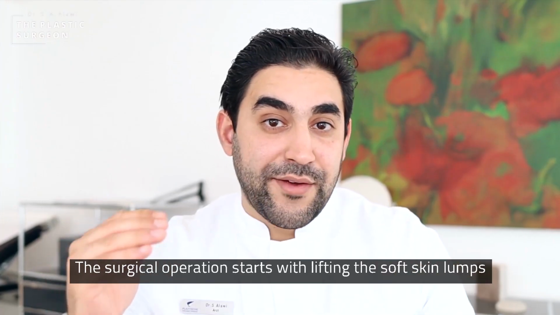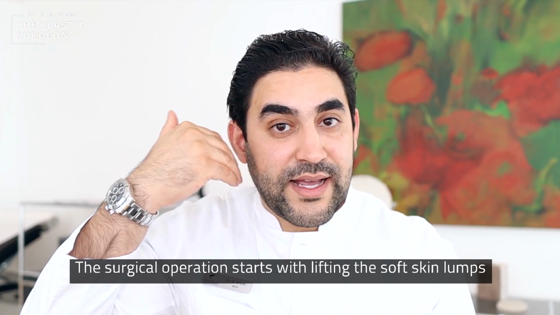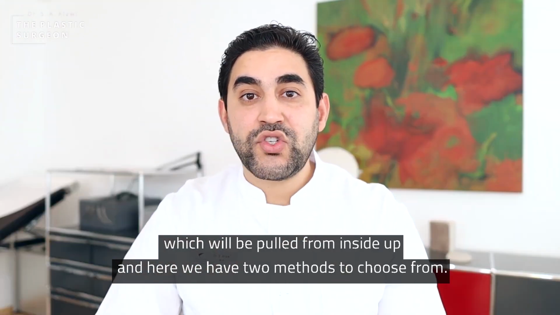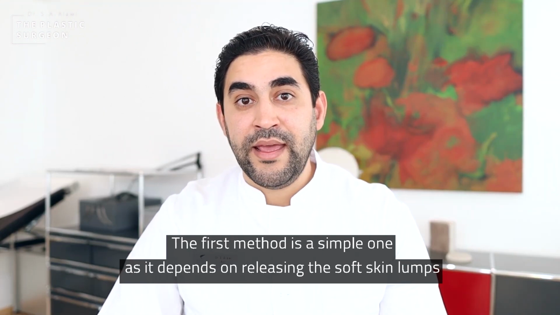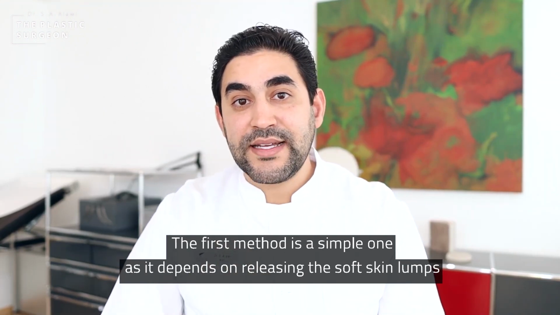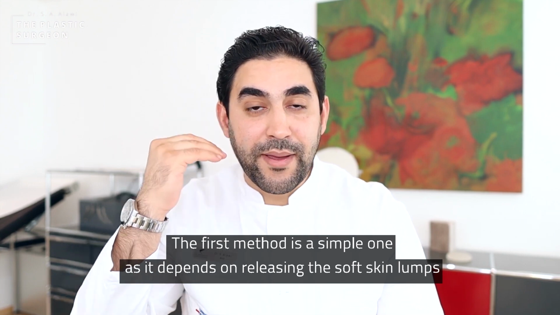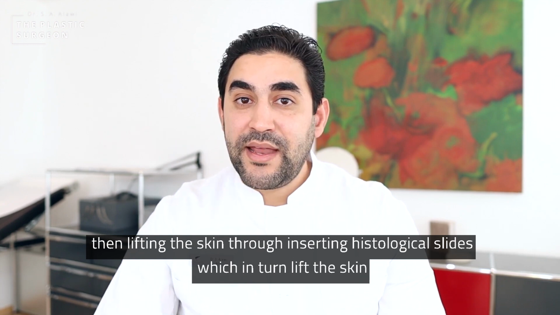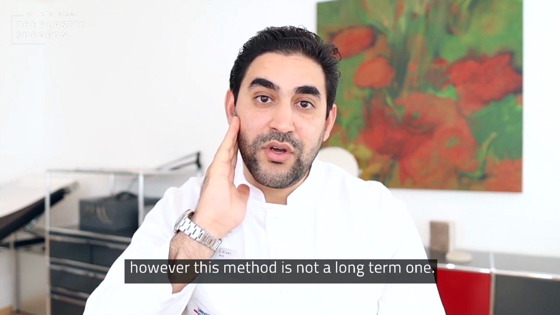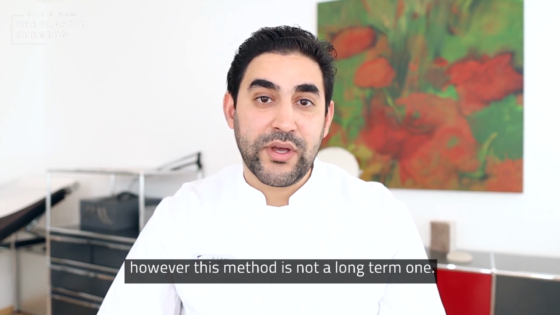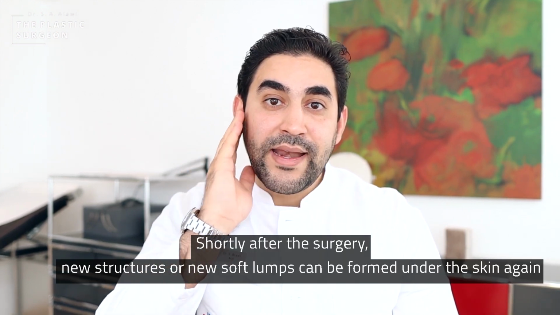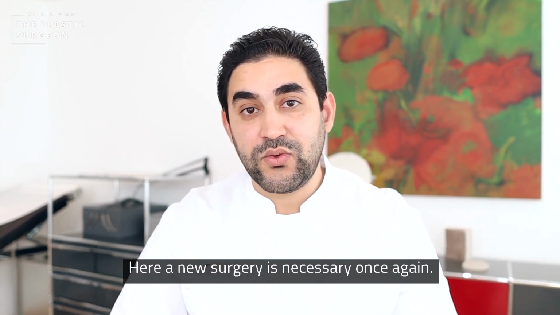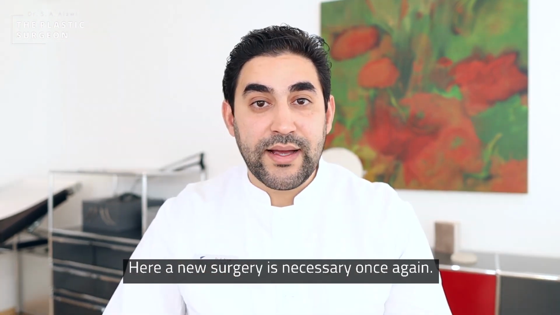The surgical operation starts with lifting the soft skin lumps, which will be pulled from inside up, and here we have two methods to choose from. The first method is a simple one, as it depends on releasing the soft skin lumps, then lifting the skin through inserting histological slides, which in turn lift the skin. However, this method is not a long-term one. Shortly after the surgery, new structures or new soft lumps can be formed under the skin again. Here a new surgery is necessary once again.